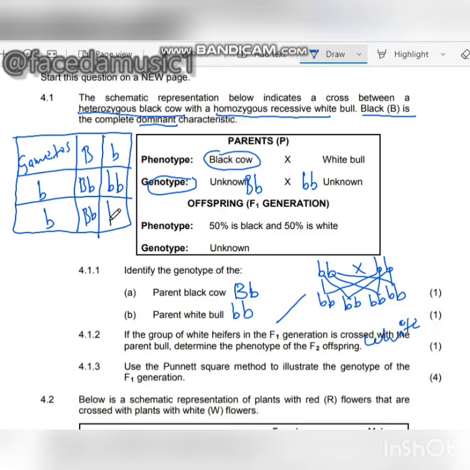And lastly, so hence we have the 50% black and 50% white. So now this is the 50% white and this is the 50% black.